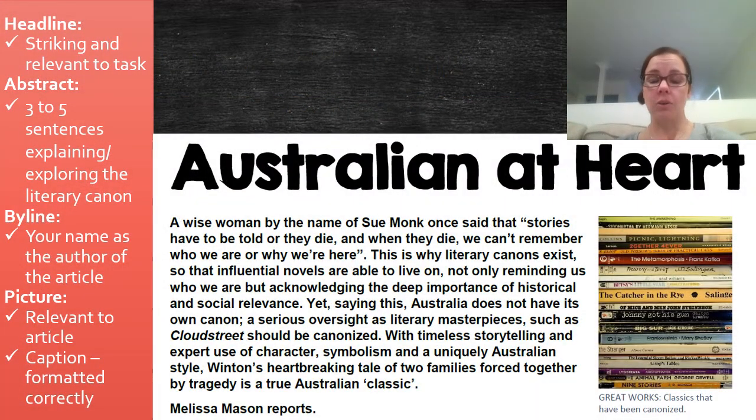Okay, let's start having a look at the feature article exemplar here. It's quite clear to see that the title is Australian at heart. It is big, it is bold, and it fits across the portrait-sized page. We then have an abstract. An abstract is 3 to 5 sentences that explains and explores the literary canon.